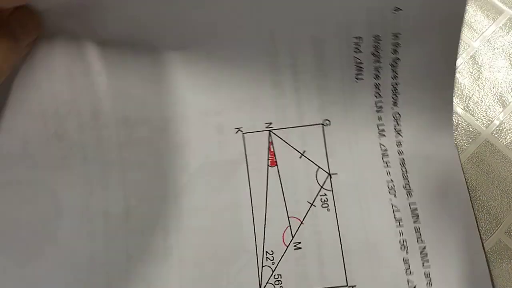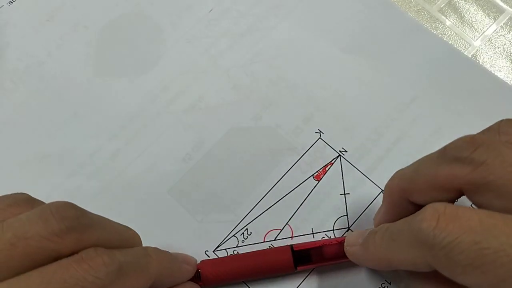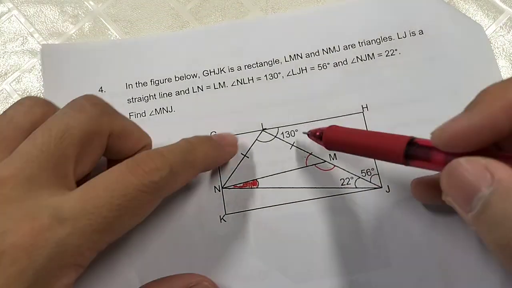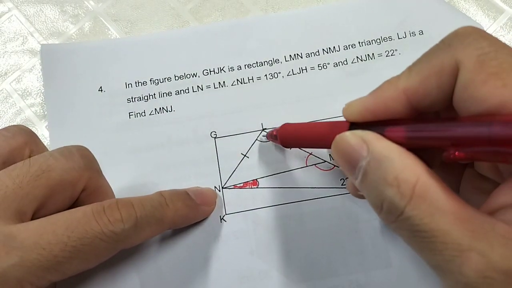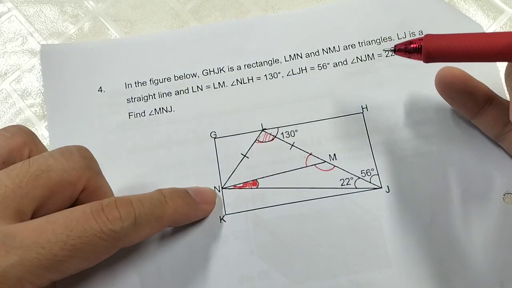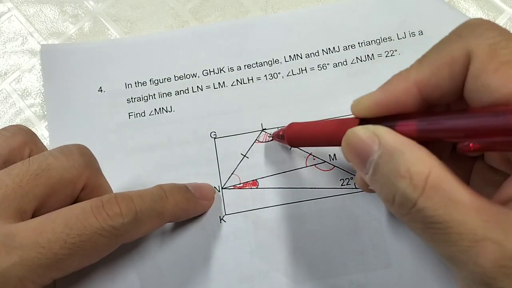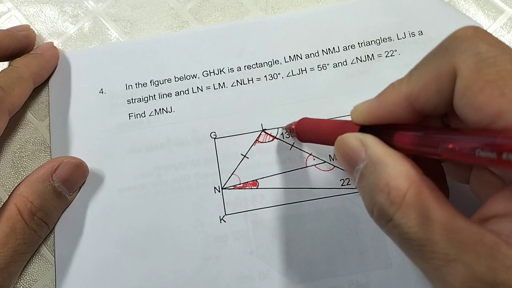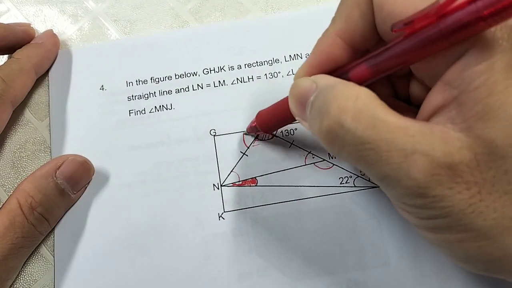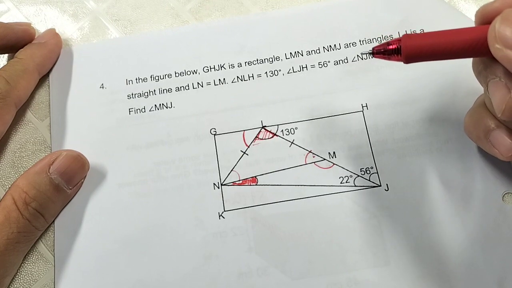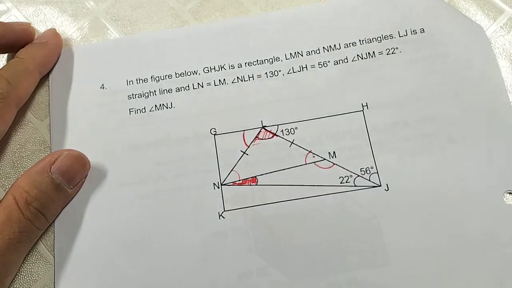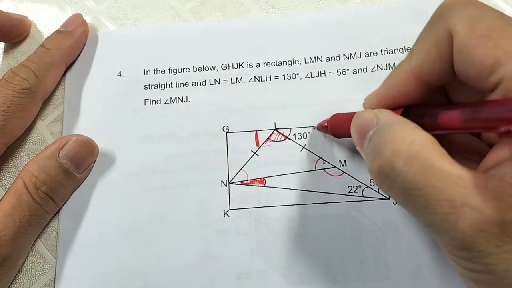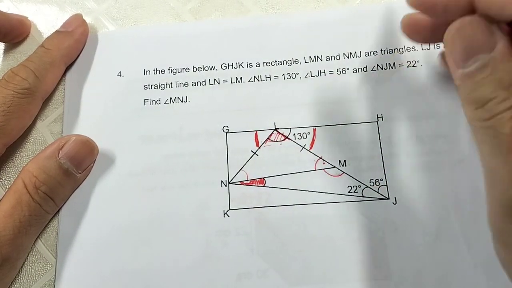I can use angles on a straight line, and I subtract away this angle to get this. But I don't have this. And now I know this is an isosceles triangle. If I know this angle, I can find this. But I don't have this. Okay, don't worry. Now I know this whole thing is 130. I can find out this angle. And how is that helpful? This is helpful because once I have this and this, I can find out this angle.